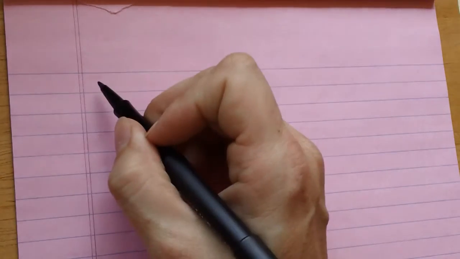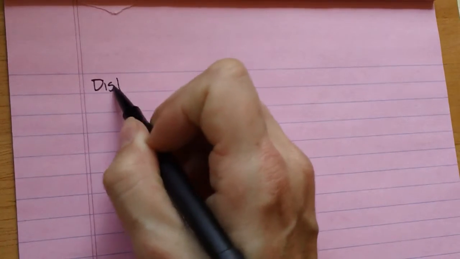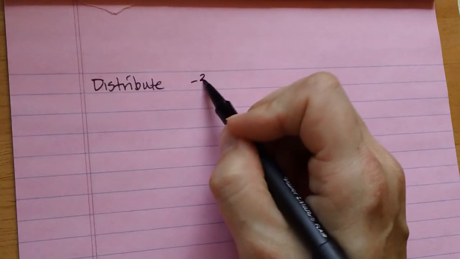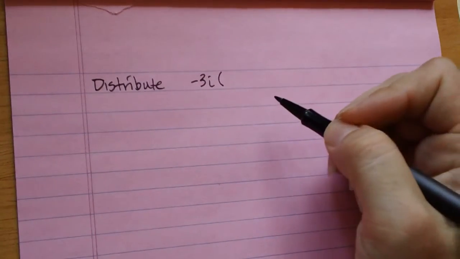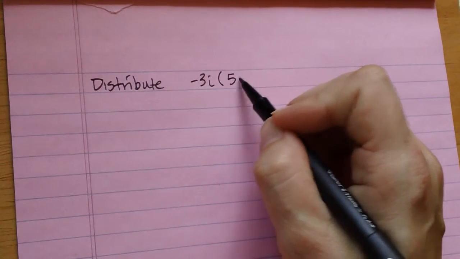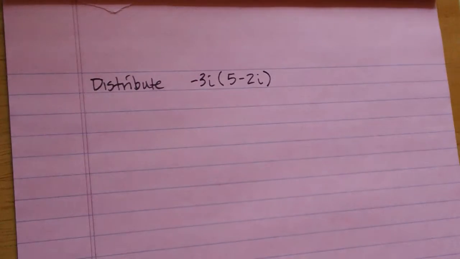Now, we already saw yesterday that we can add and subtract with complex numbers, and also that we can distribute a real number into a complex number. So let's see if we can also distribute an imaginary number into a complex number. So let's distribute negative 3i into the complex number 5 minus 2i.